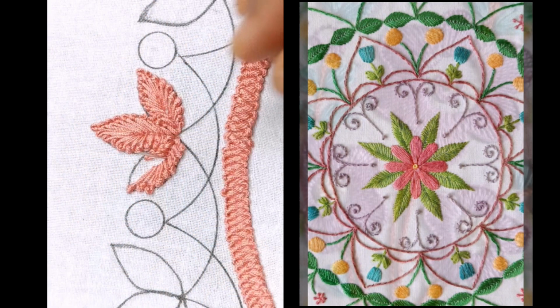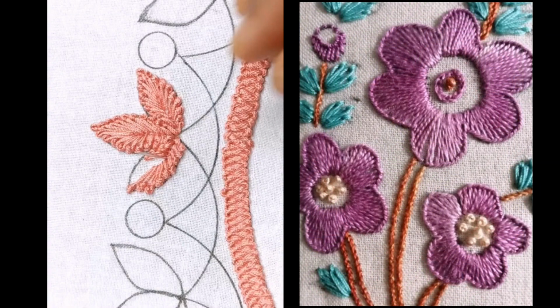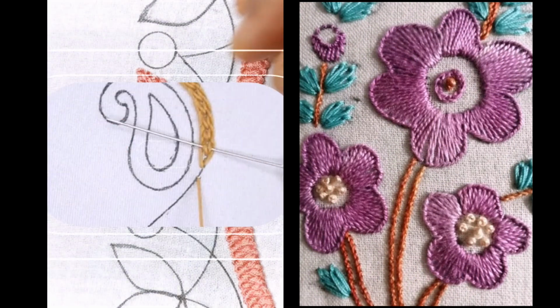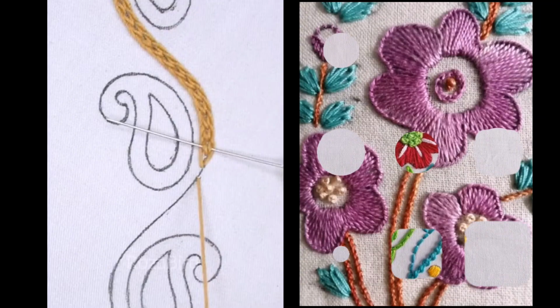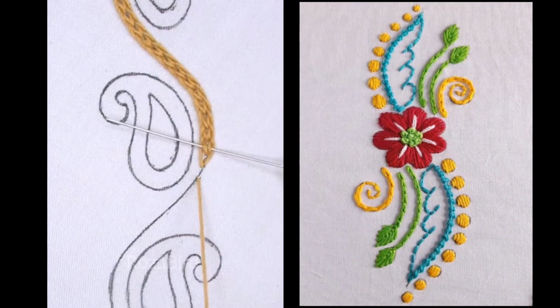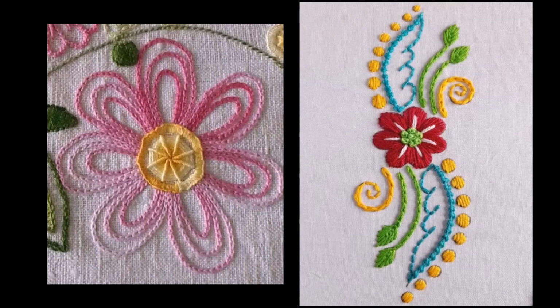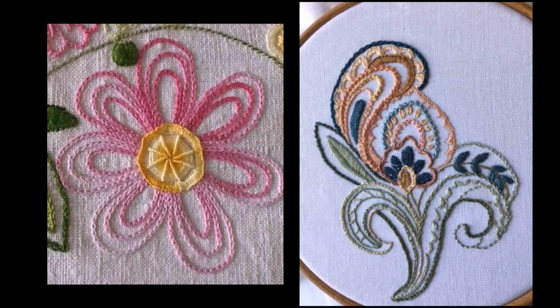Now let's talk about geometric designs. These designs use shapes like squares, triangles and lines. They look modern and stylish. You can use them on table covers, cushion covers or even shirts.